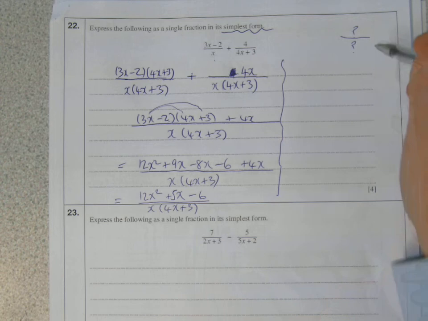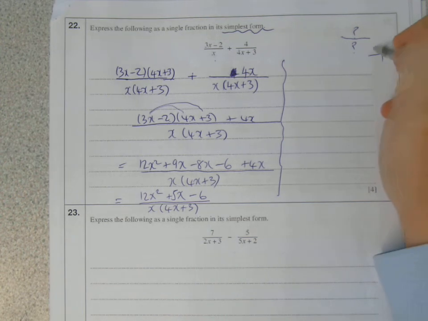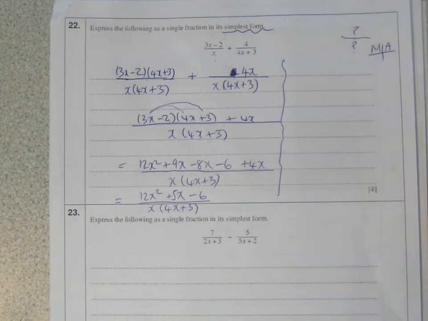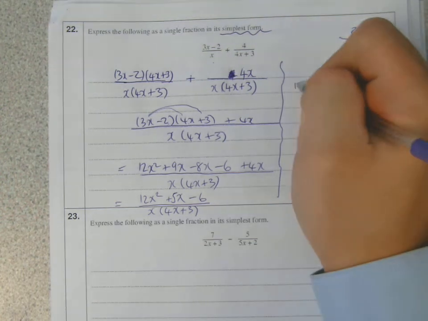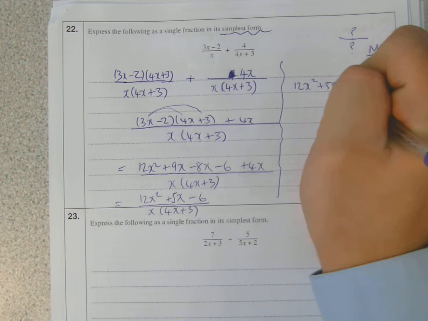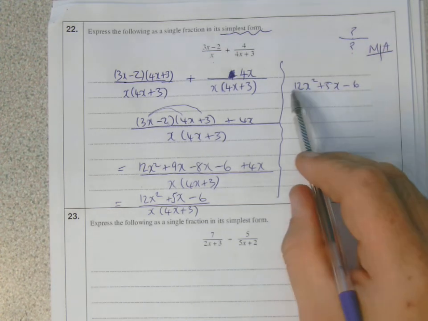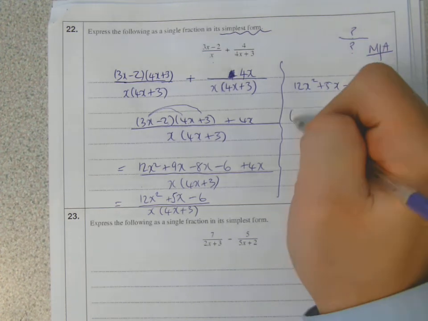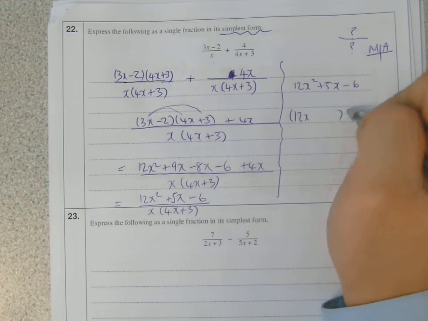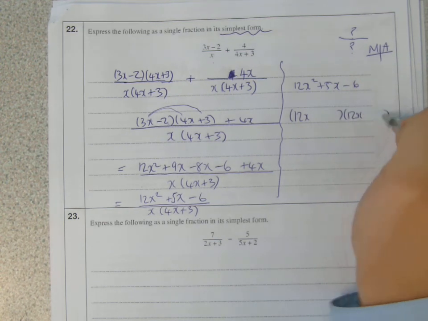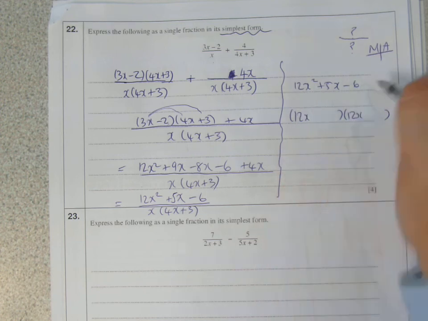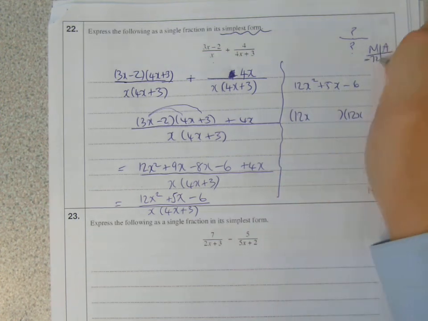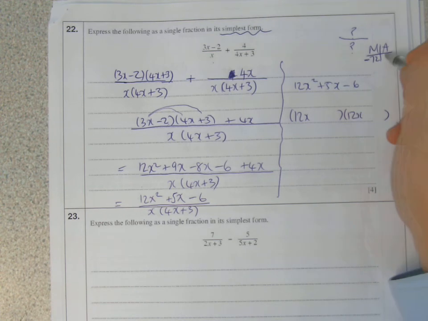When we factorize, of course, we do this multiply-add thing. So let's see if this will factorize. In this case, because there's 12 in front, you're going to write 12x in both brackets. And to get the multiply bit, you do 12 times 6, which is minus 72. This is minus 6. And then add up to give 5.